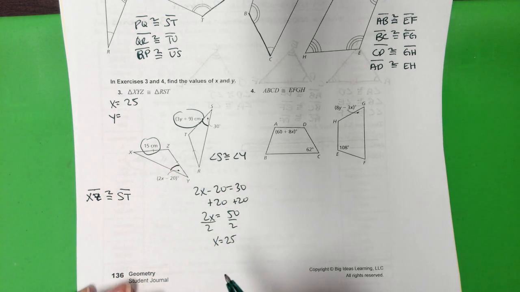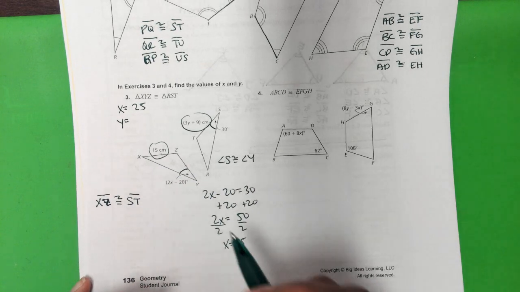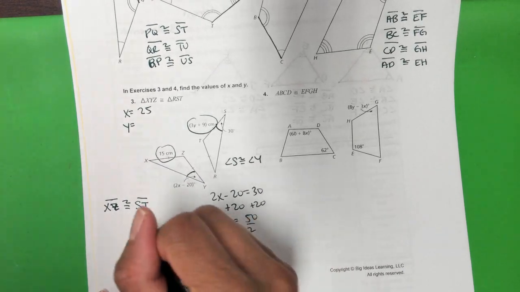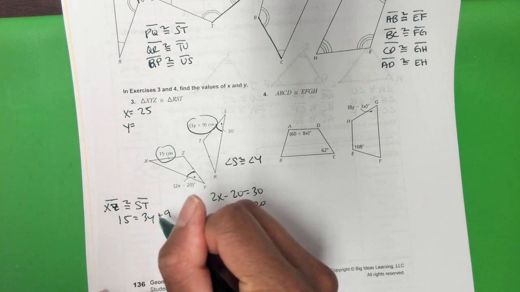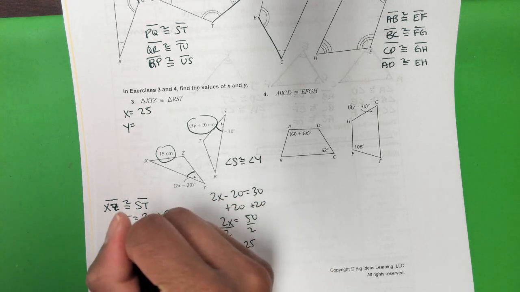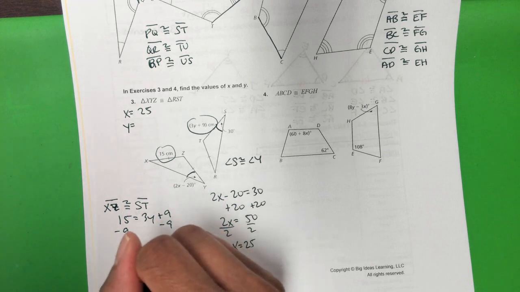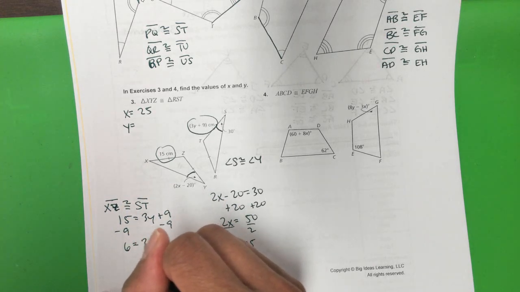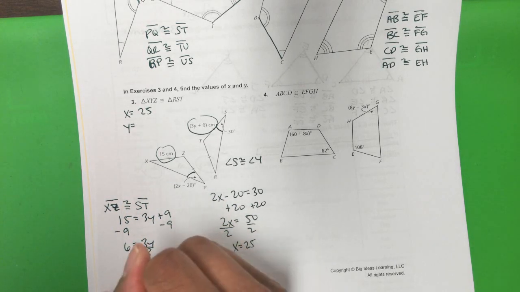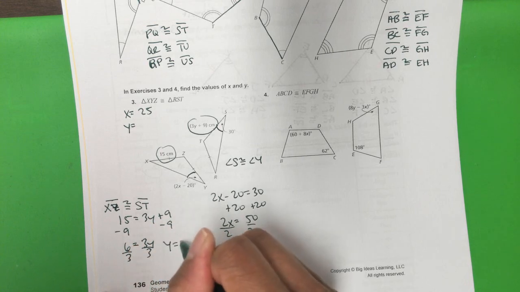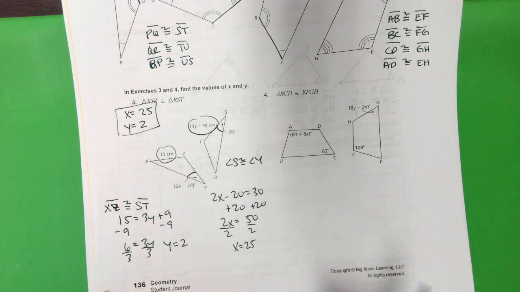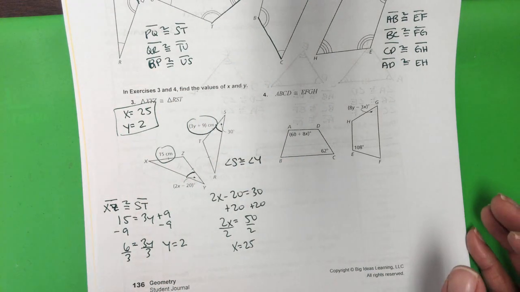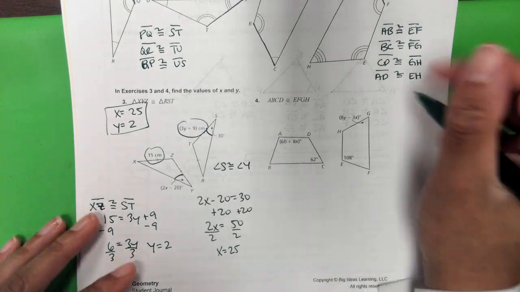So when they're congruent to each other, they're equal. So I'm going to set my equations equal to each other. So I have 15 equals 3y plus 9. And I'm going to subtract 9 from both sides. And so I have 6 equals 3y. And when I divide by 3, y equals 2. Okay? So now for number 4, I still have to find x and y.